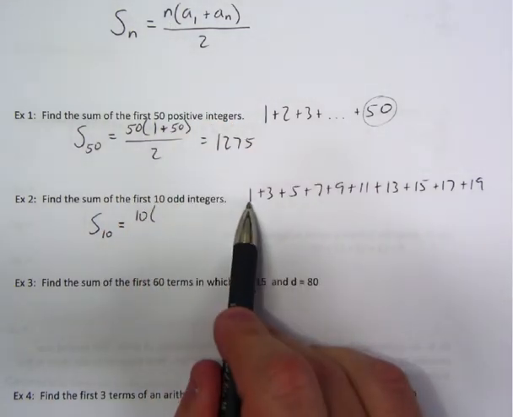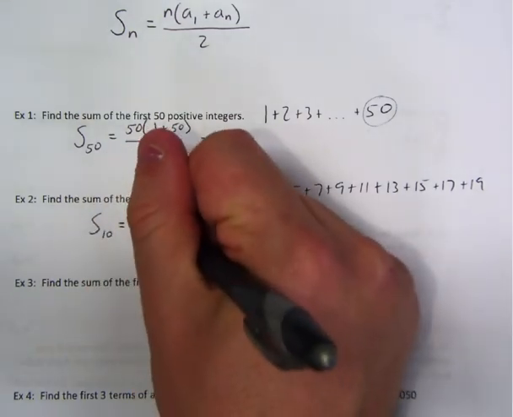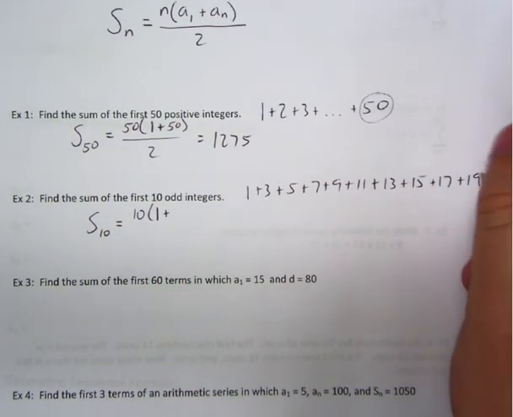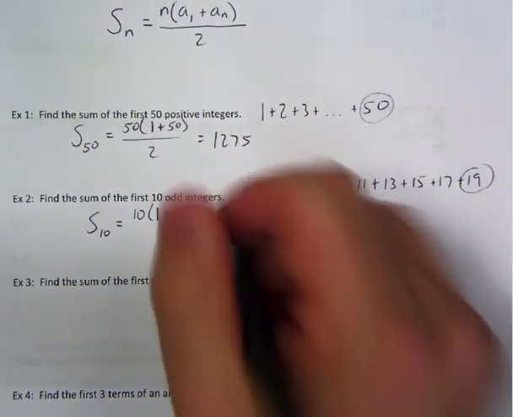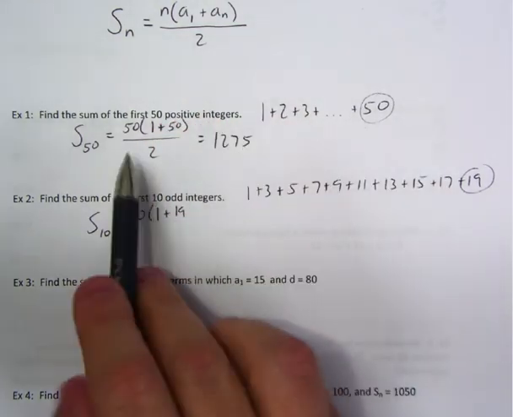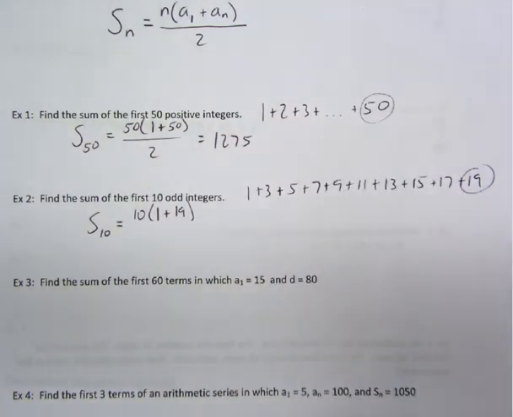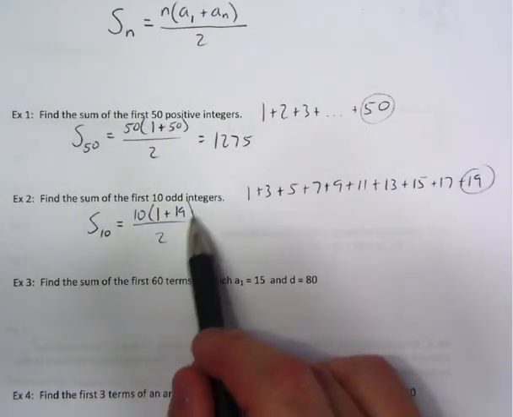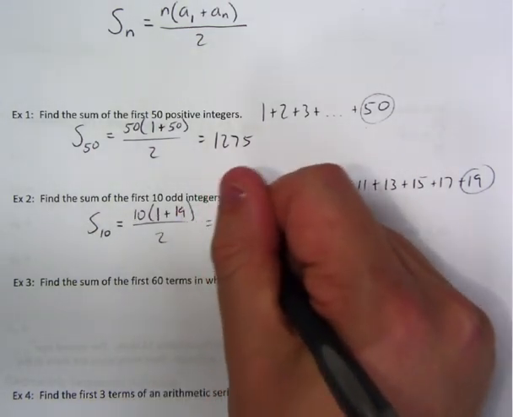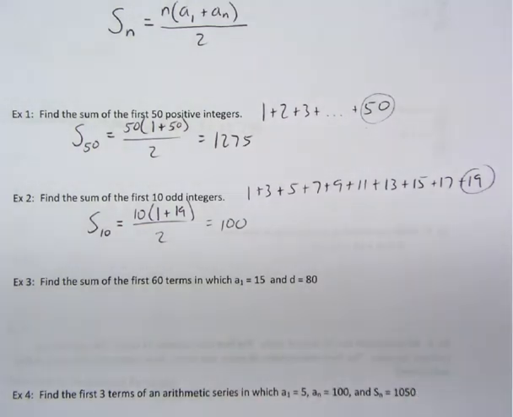The first one is 1. And then the last one is right here, 19. So notice in the last one I said it's going to be rare that these numbers are the same. That just goes to show you right there. Divided by 2. So 10 over 2 is 5 times 20, you get 100. So if I add those 10 numbers together, I would get 100.